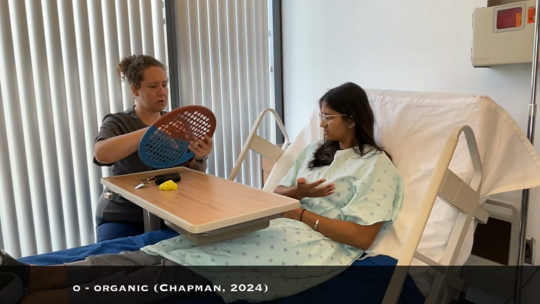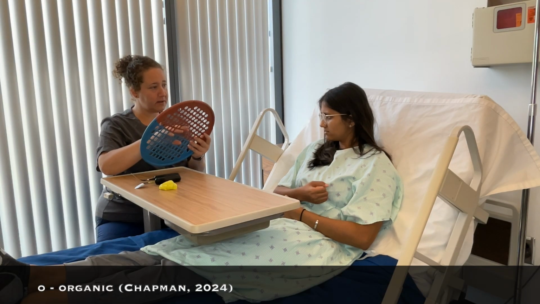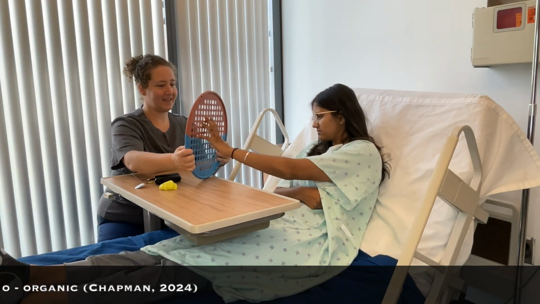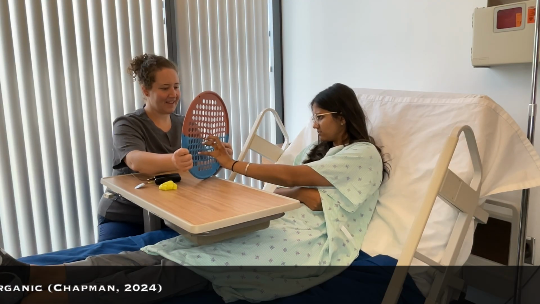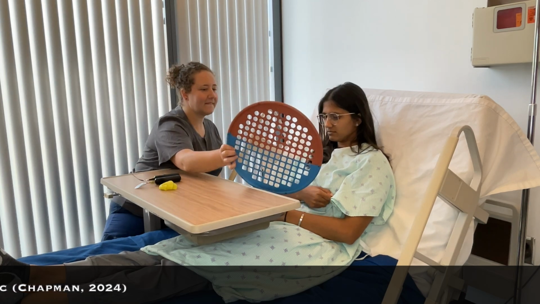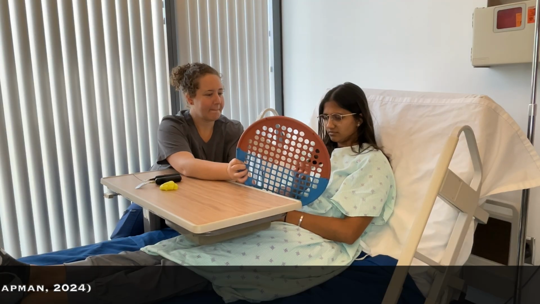This way, you validate the client's experience and move the session forward even when there is a language barrier. The yes and mindset doesn't mean agreeing with everything a client says. It means recognizing what they communicate, be it a feeling, a gesture, or an action, and then responding constructively. This builds trust and keeps the treatment process collaborative, creative, and adaptive.